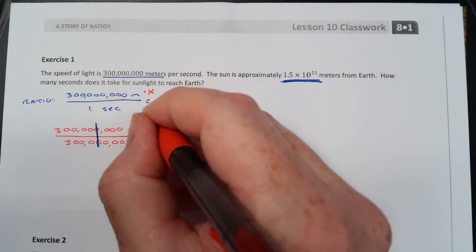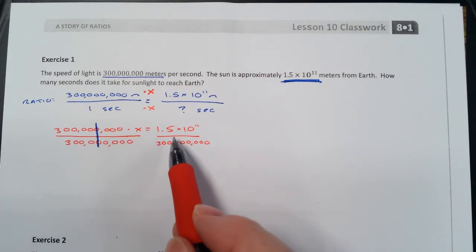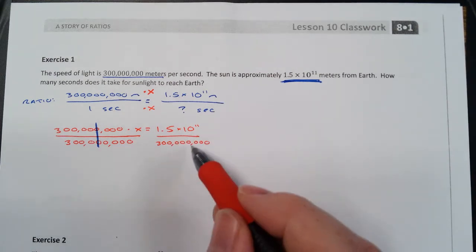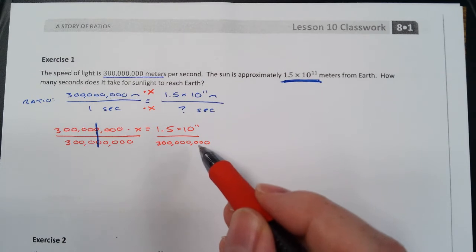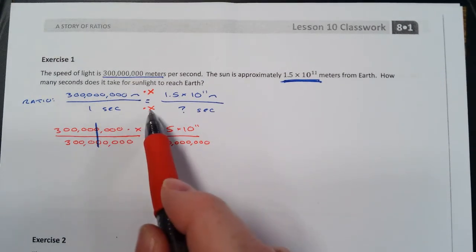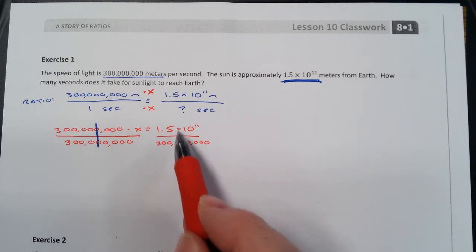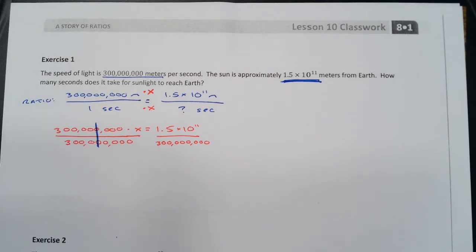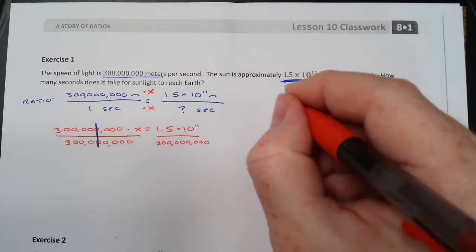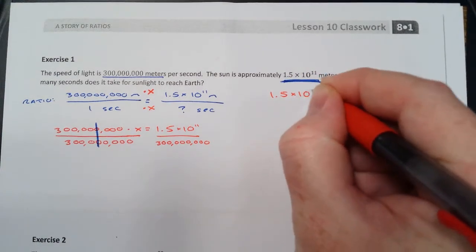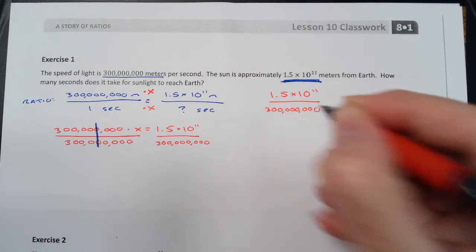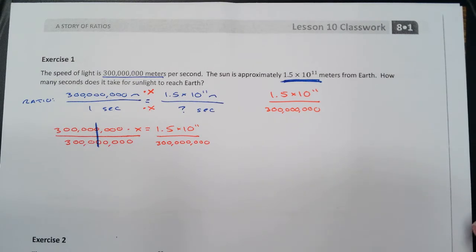How much it changes is we have to multiply by x, which is 1.5 times 10 to the 11th divided by 300 million. That's the math problem we have to do to find out how much the seconds change. So we divide these, and that tells us how much the seconds will change. So let's write this problem again. We need to do 1.5 times 10 to the 11th divided by 300 million to find out how long it takes sunlight to reach Earth.